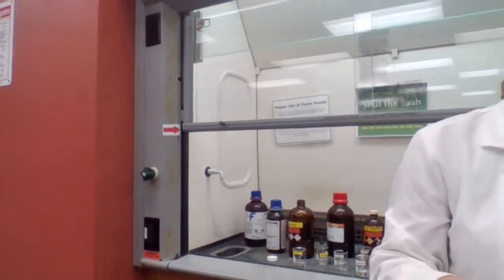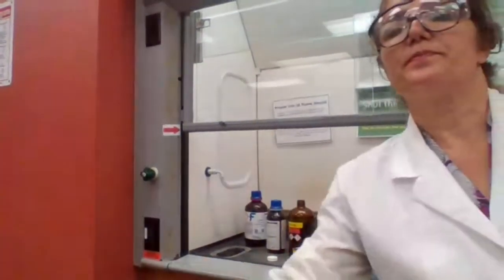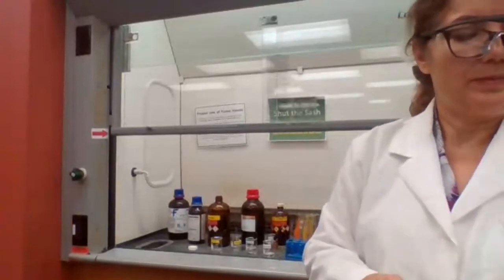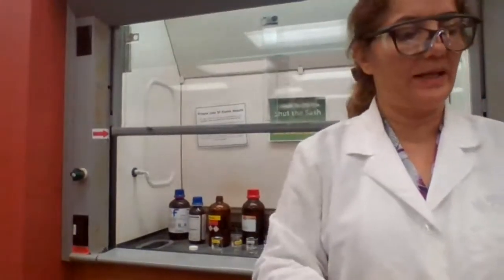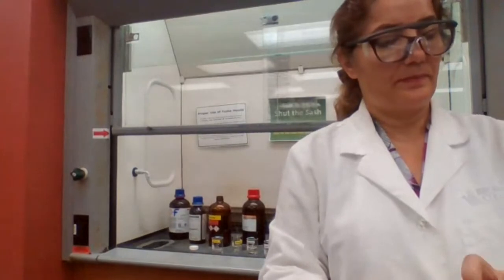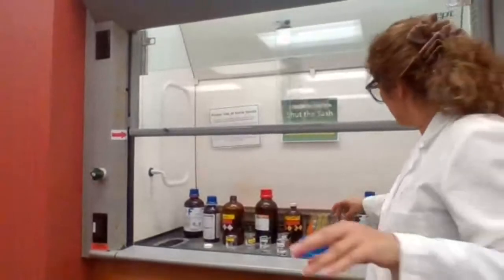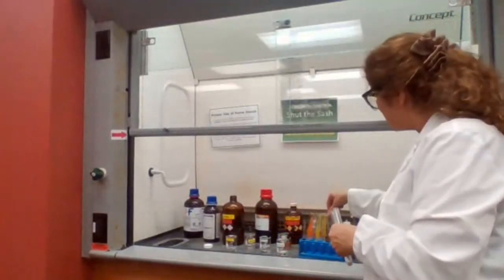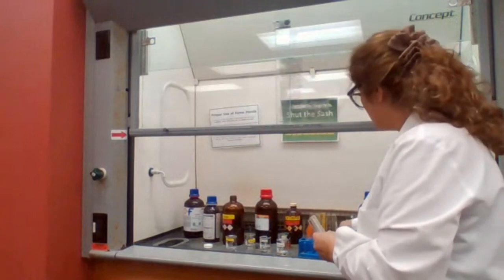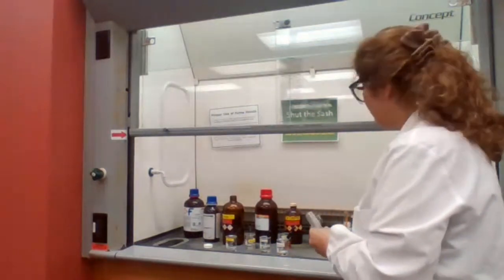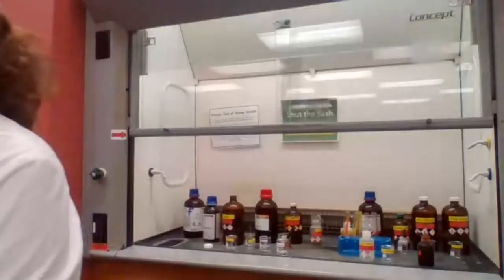Next test. What's next experiment? Chromic acid test. Chromic acid test for aldehydes and ketones. Okay. The test tubes. 1, 2. I have 2 test tubes here and 3. What is the procedure?